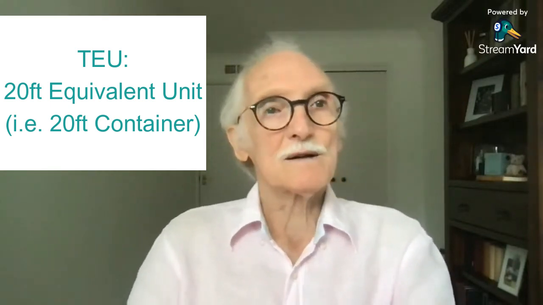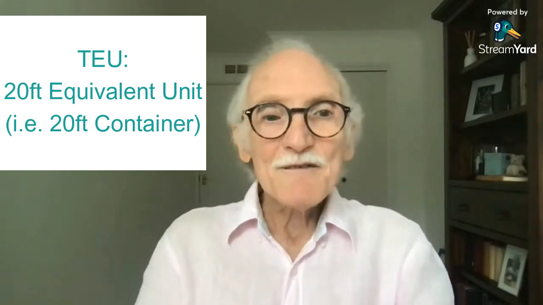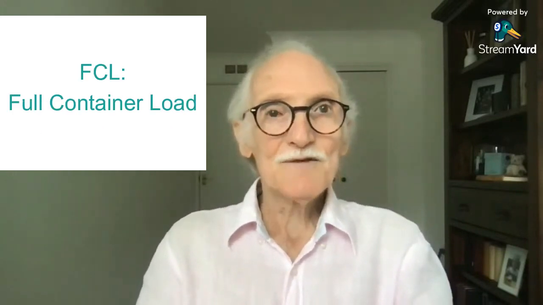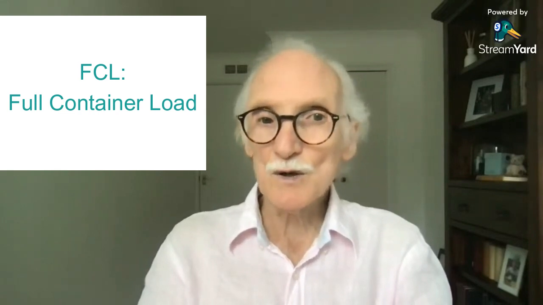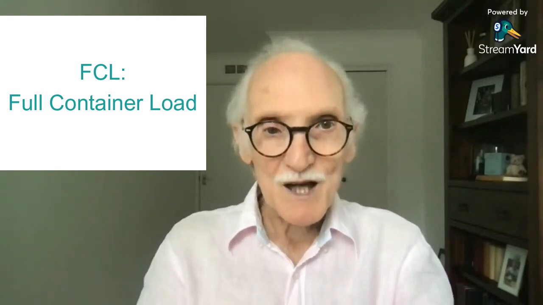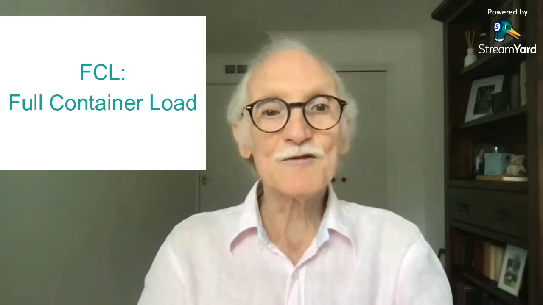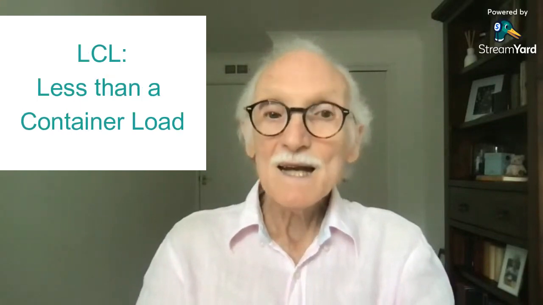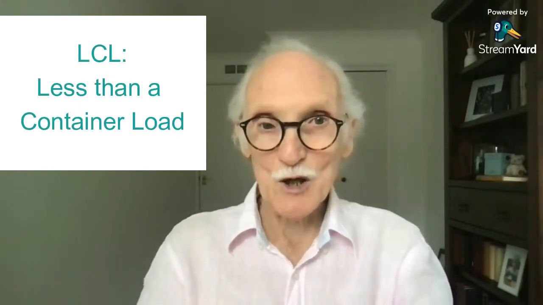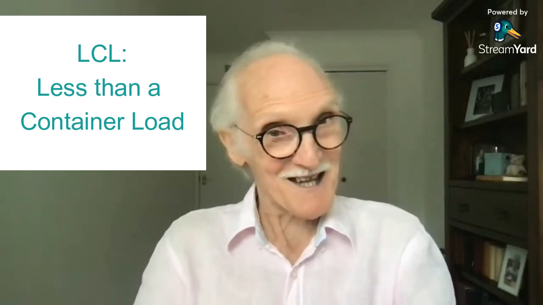Sticking with containers, what's FCL? FCL stands for full container load. That's when a shipper utilizes the full capacity of a container. LCL, less than a container load. This ain't rocket science, is it?